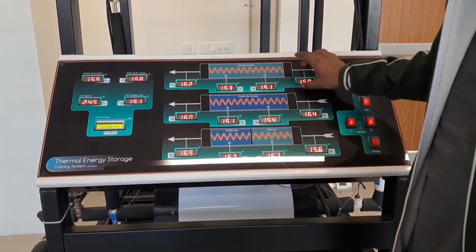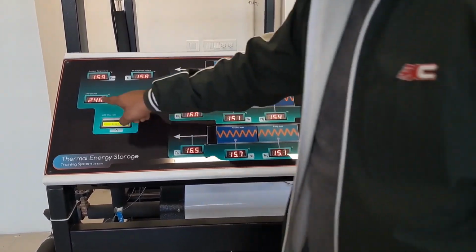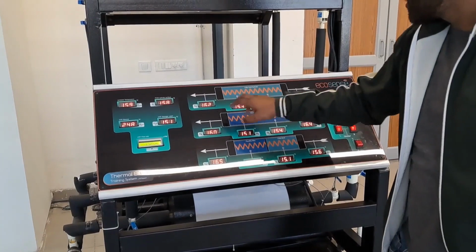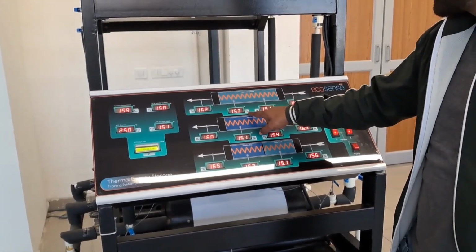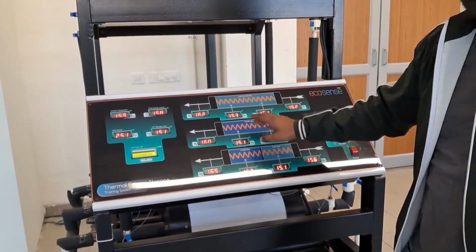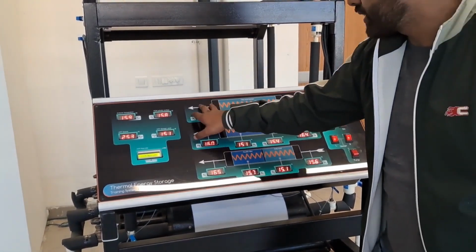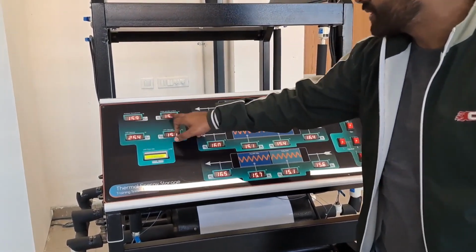And in case of charging, the inlet temperature should be greater than the outlet temperature.